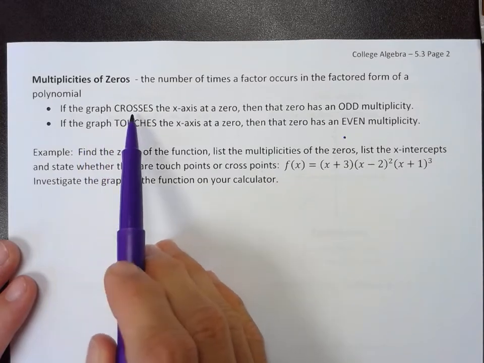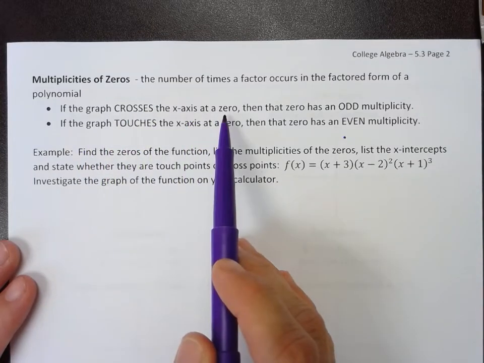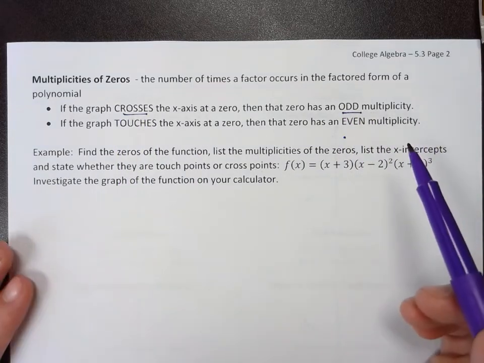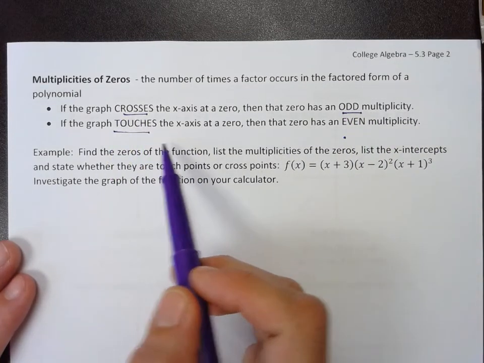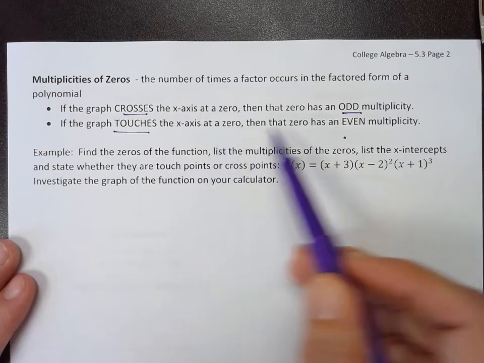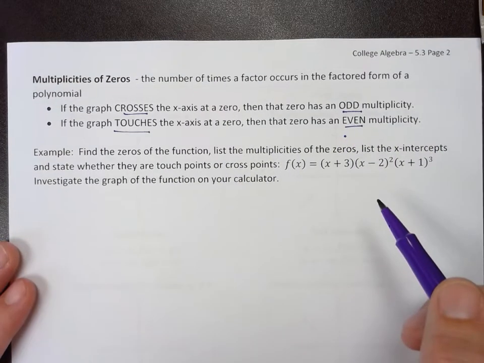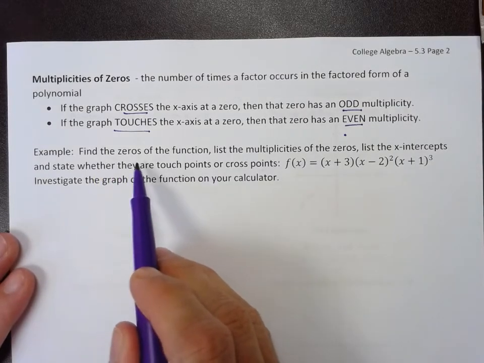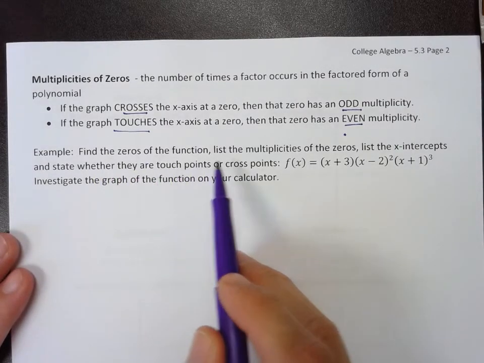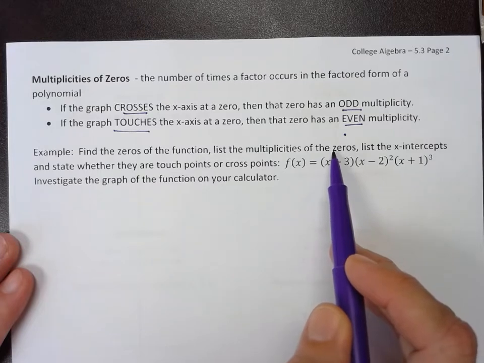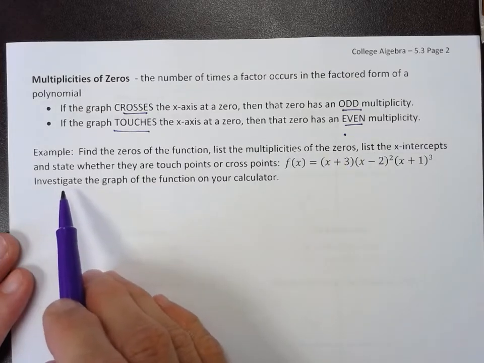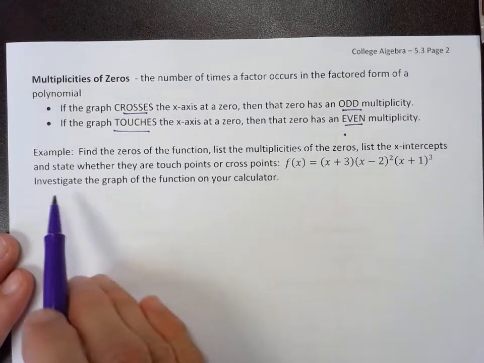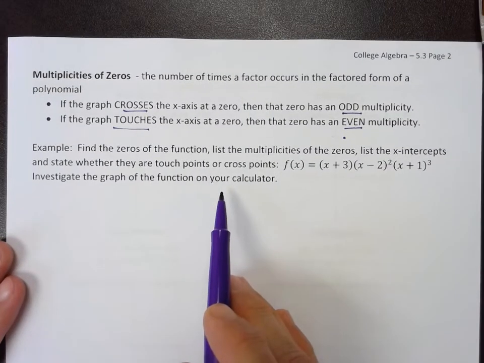If the graph crosses the x-axis at a 0, then that 0 has an odd multiplicity. And if the graph touches the x-axis at a 0, then that 0 has an even multiplicity. Alright, so this one says find the zeros of the function, list the multiplicities of the zeros, list the x-intercepts, and state whether they are touch points or cross points. Then we want to look at it on the calculator and see if it makes any sense.